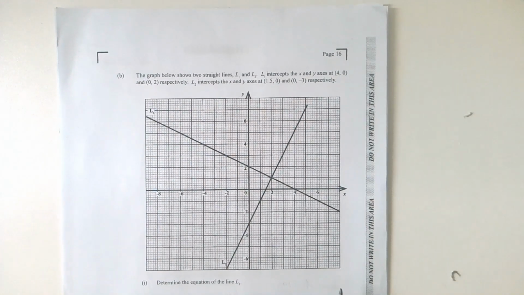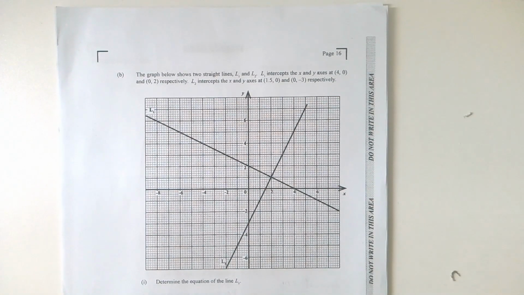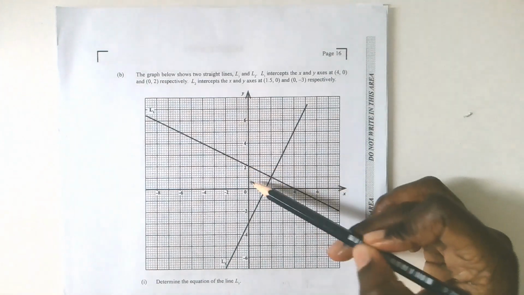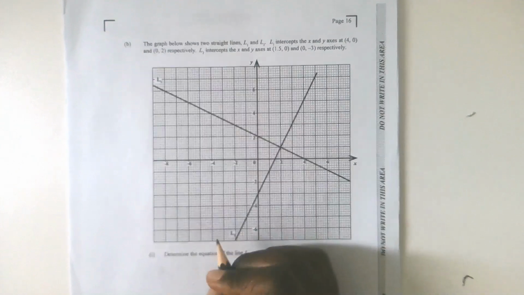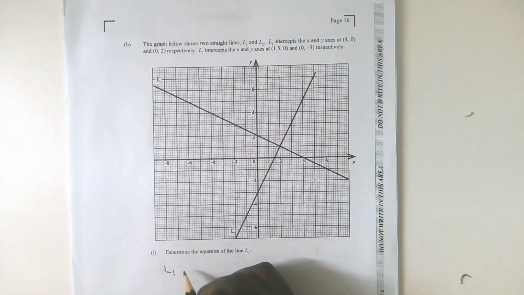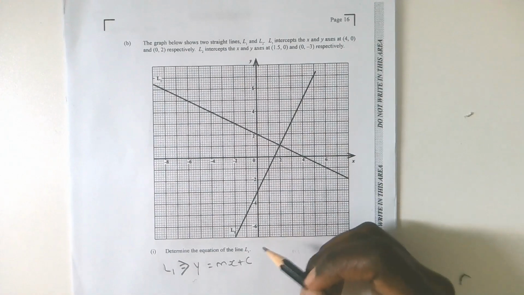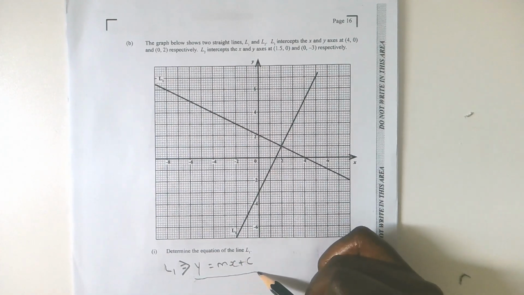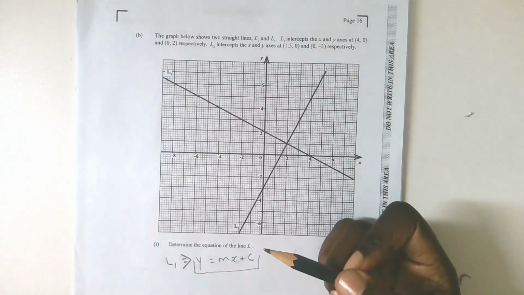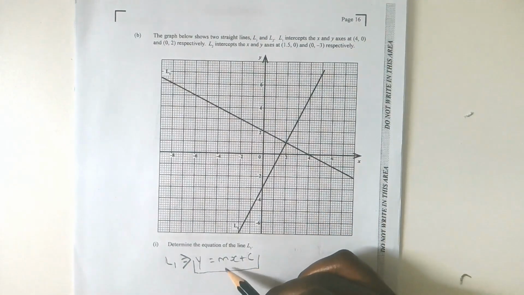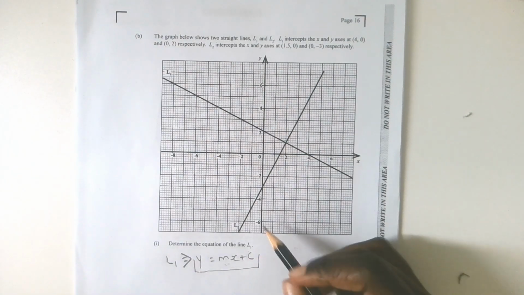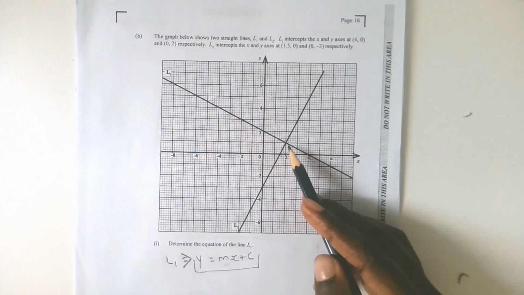Determine the line equation of line L1. So to find the equation of line L1, we need to first find the gradient. We need to write our equation in the format of y is equal to mx plus c. That is the equation of a straight line formula, and that is how we need to write our line. We don't know our gradient, so we need to calculate the gradient of line L1.